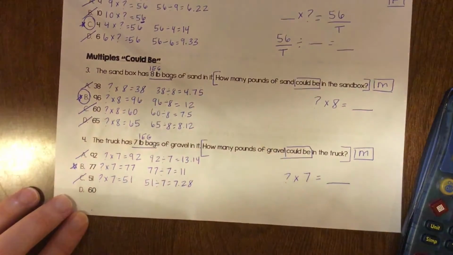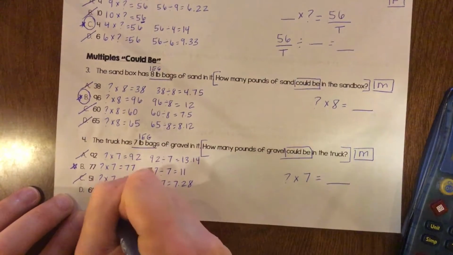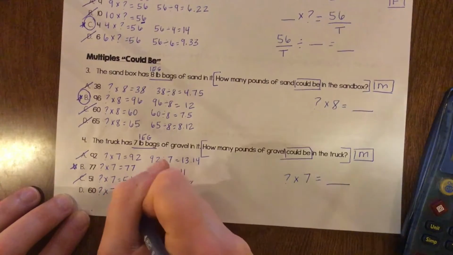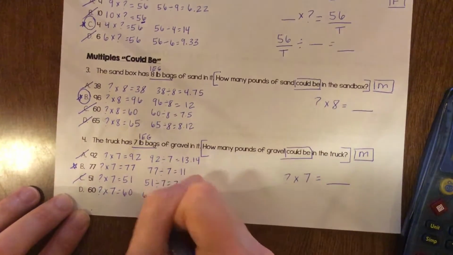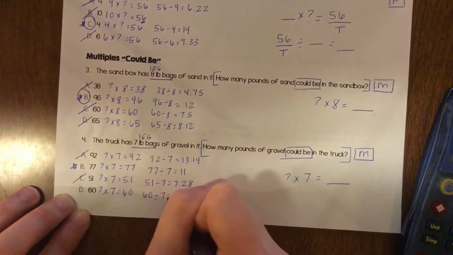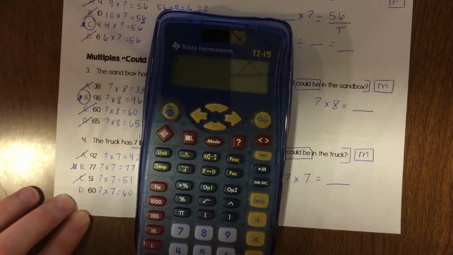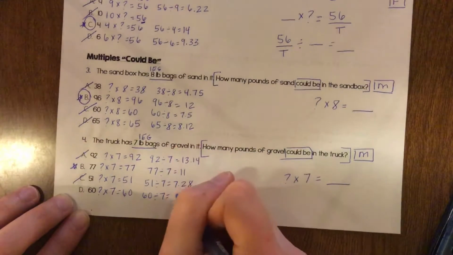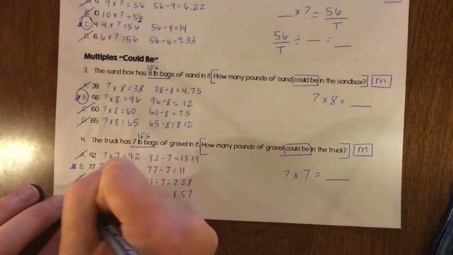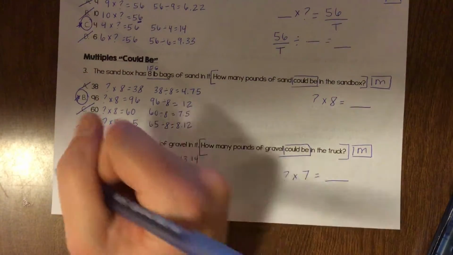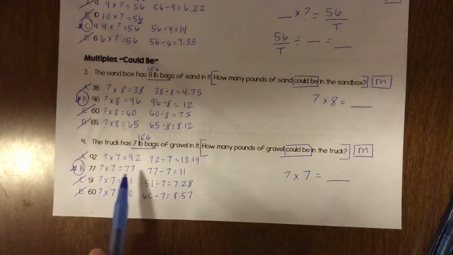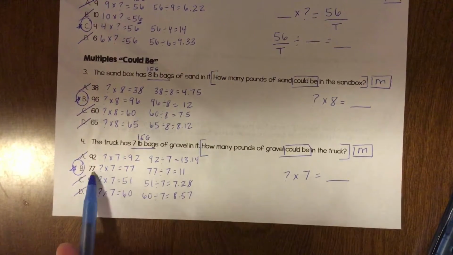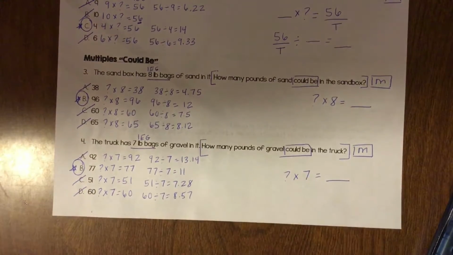Doesn't work. Let me check D. How many times can I count by 7 to hopefully get 60? Inverse operation, 60 divided by 7 equals 8.57, again, not a whole number, can't be it. There's only one it could be, and that is B, 77. There could be 77 pounds of gravel in the truck.